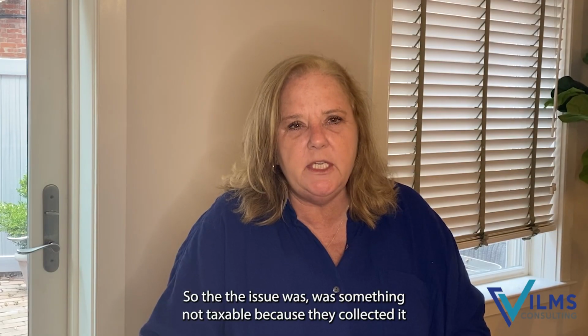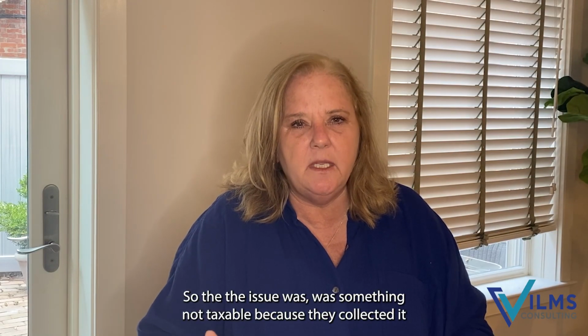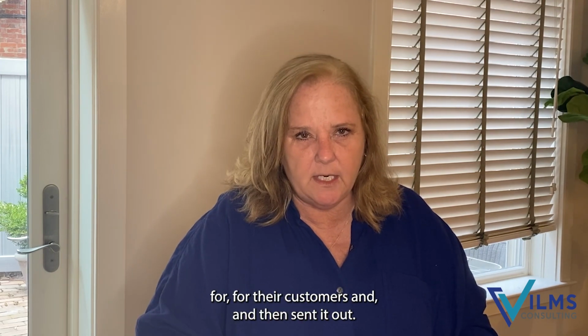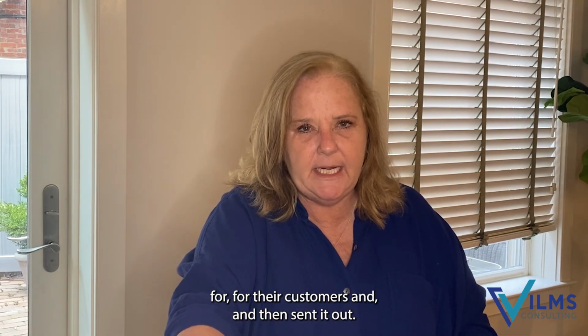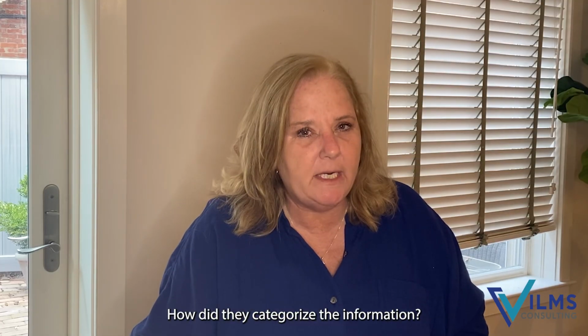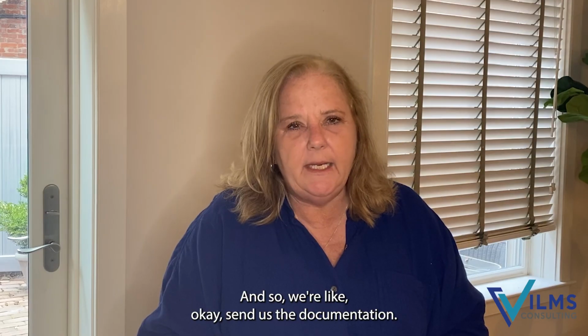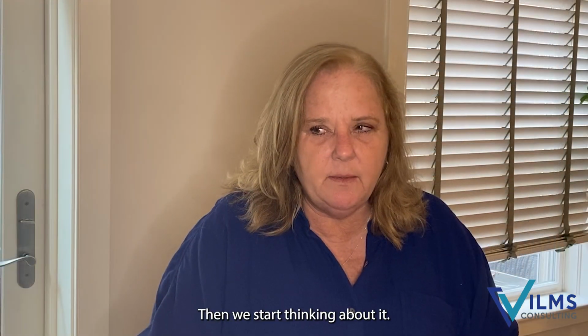The issue was something not taxable because they collected it for their customers and then sent it out. So that's just a pass-through. Was the split right? How did they categorize the information? And so we're like, okay, send us the documentation. Then we start thinking about it.